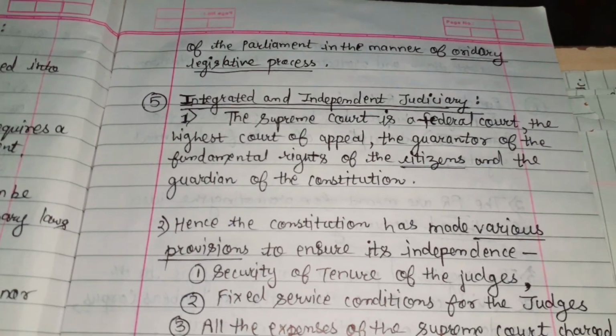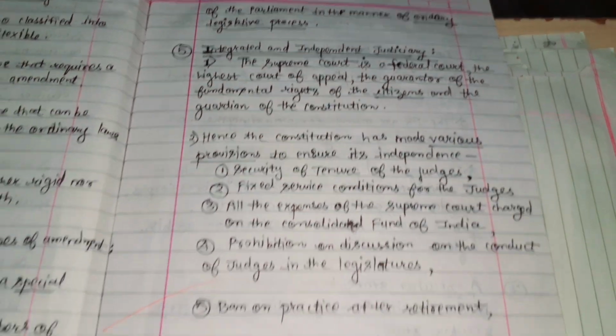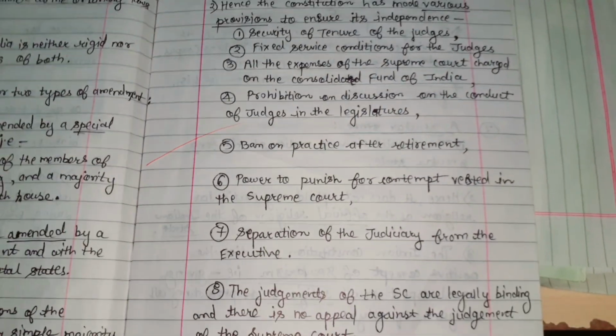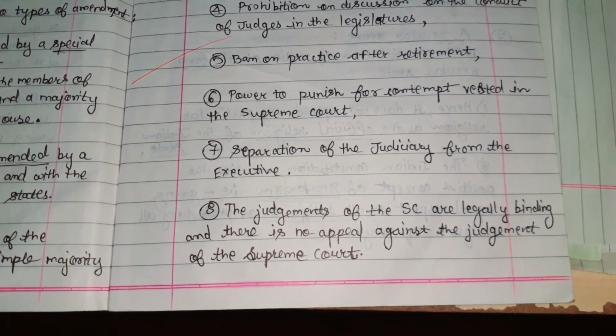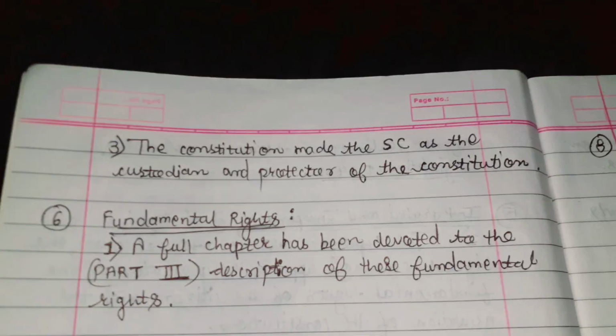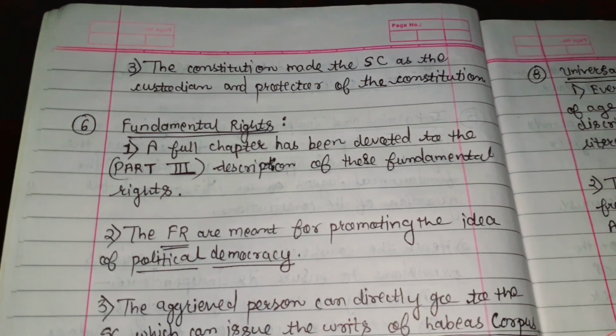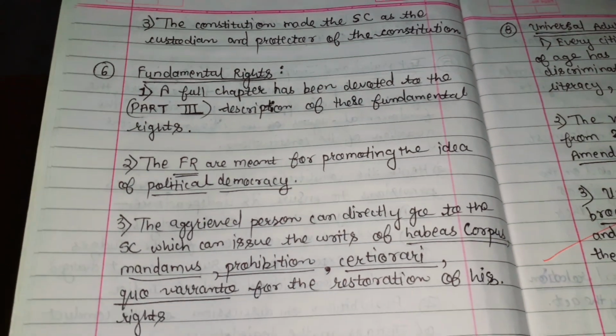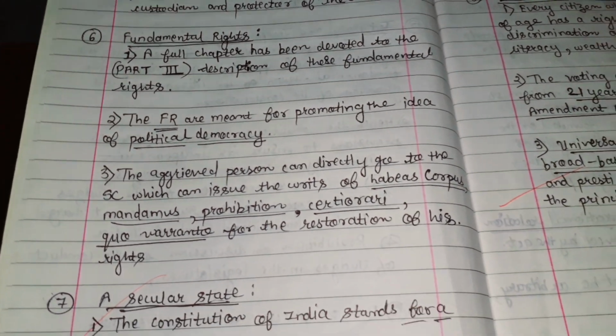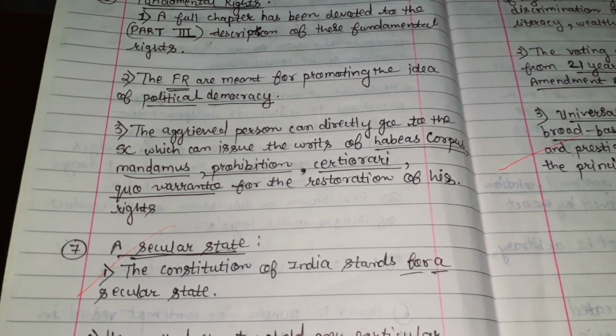Next feature is the integrated and independent judiciary. So all these factors have led to a strong and independent judiciary in India. Then next is the fundamental rights. They are given in Part 3 of the Indian Constitution. In that, 5 rights are also provided.